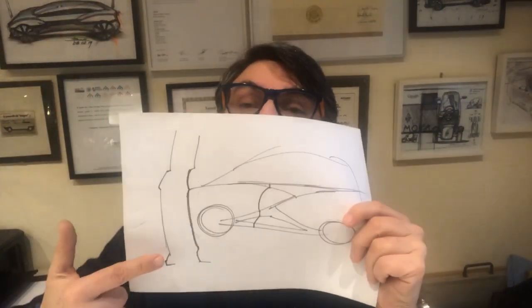And when you do this, make a nice sketch with nice shading so that afterwards you can start sketching your cut lines.